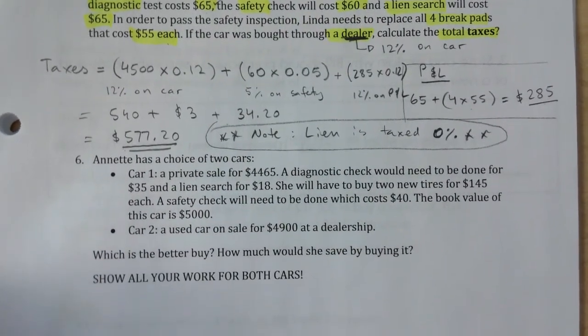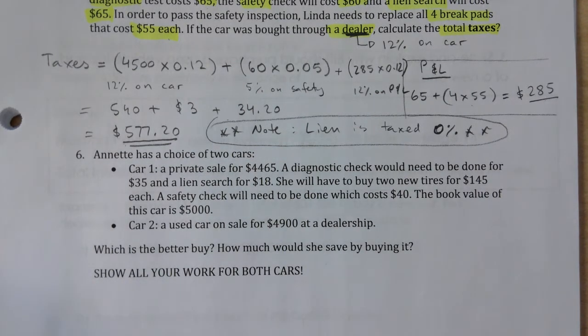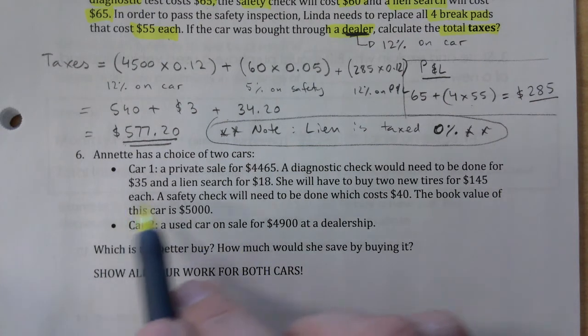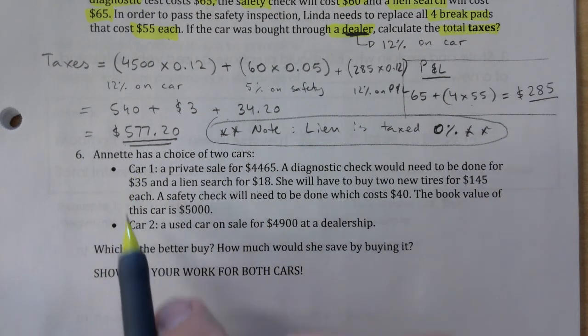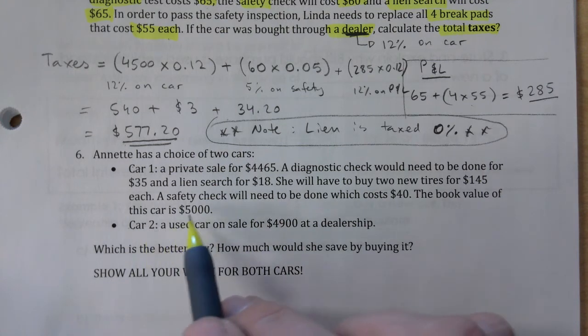Okay, so can you just go to 6 and I will tell you what you should be getting for each scenario. For this, they're comparing two cars, one being bought privately, one being bought through a dealership. And I encourage you to do these, right?